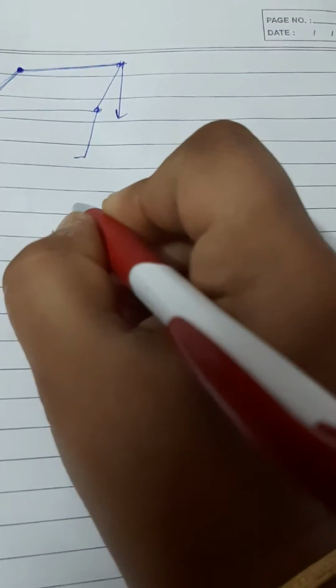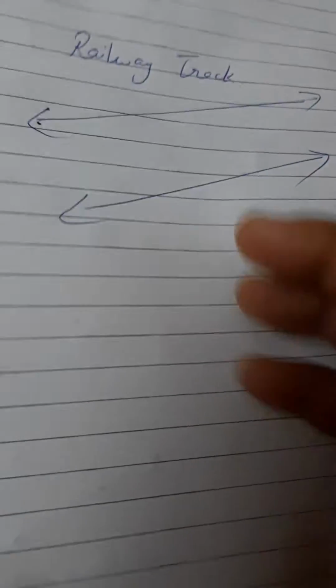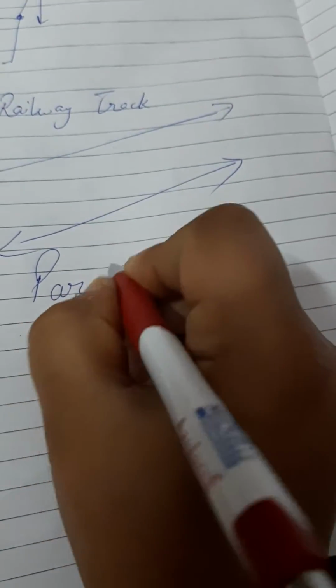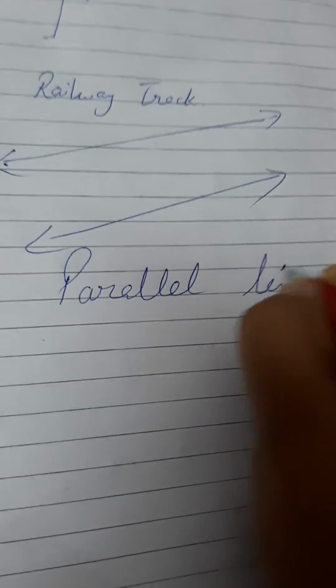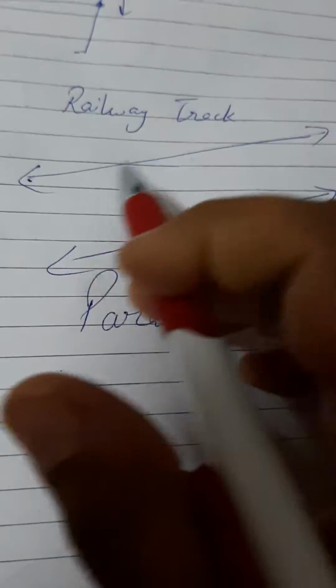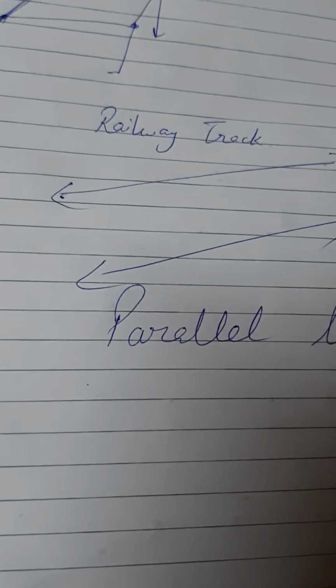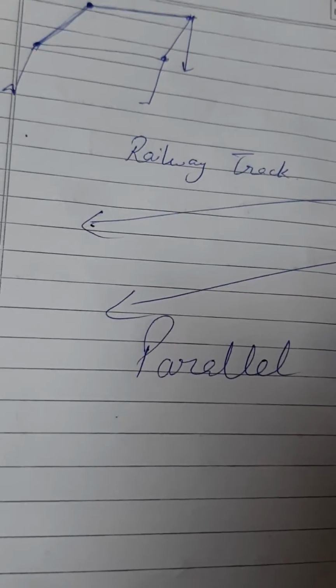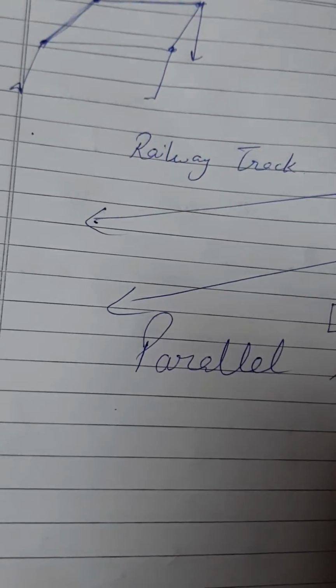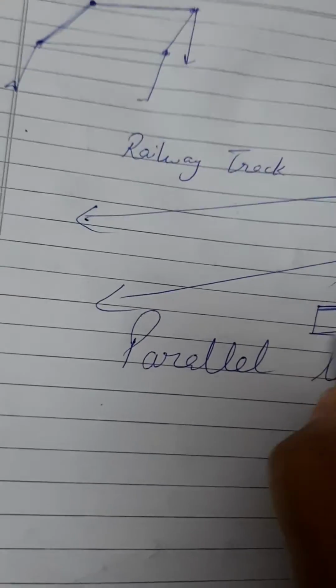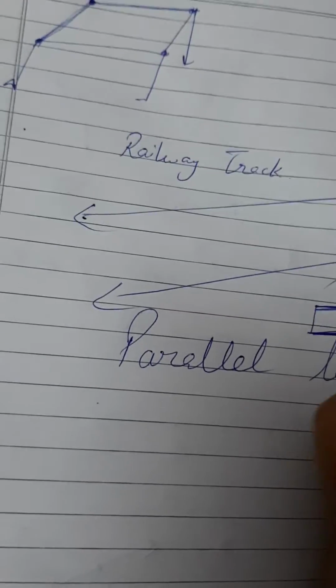Next is parallel lines. What are parallel lines? Have you seen the railway track? Railway track lines mostly go like this. These lines never meet. The lines which never meet are called parallel lines. The best example is our railway track, or you can say your ruler. If we draw a ruler like this, this line and this line never meet.